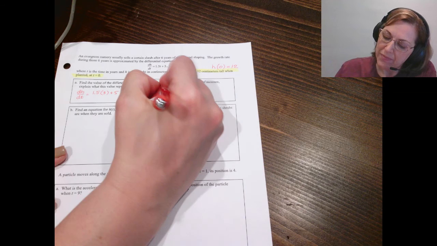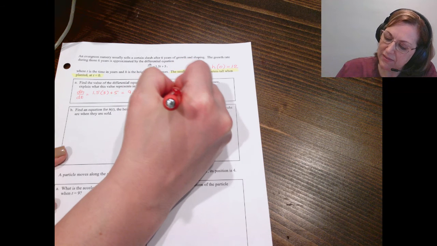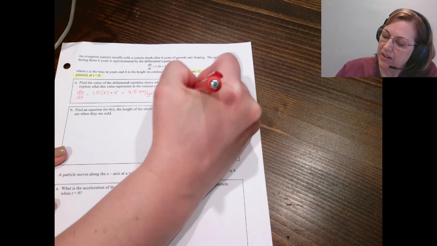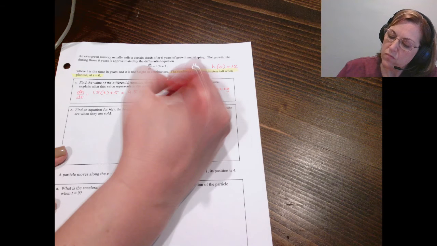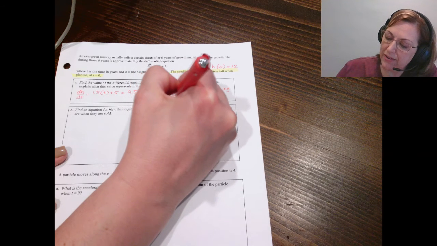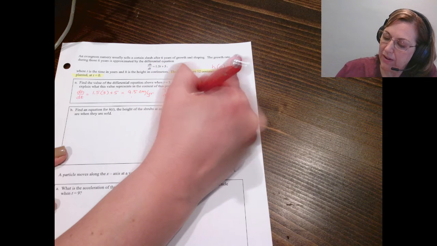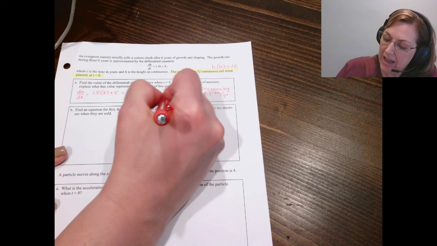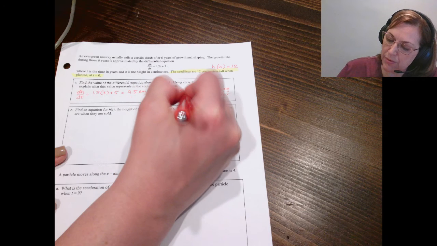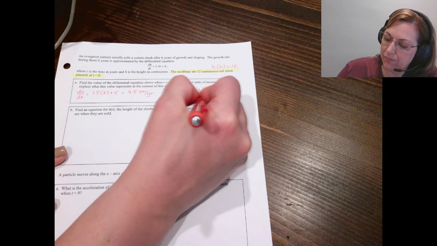So that means when the derivative is positive, the height is increasing at a rate of 9.5 centimeters per year at t equals 3 years.